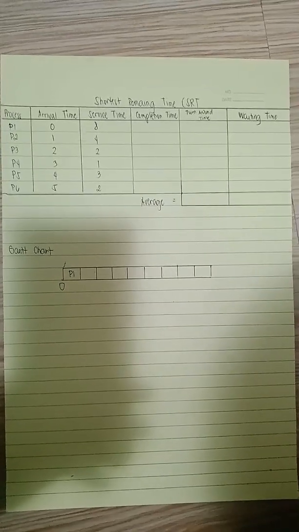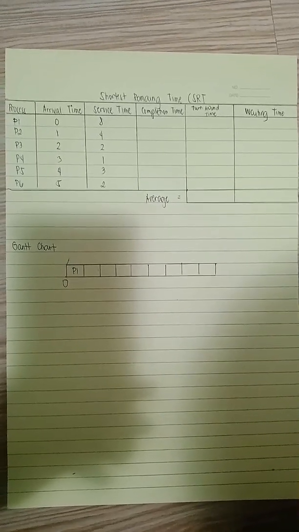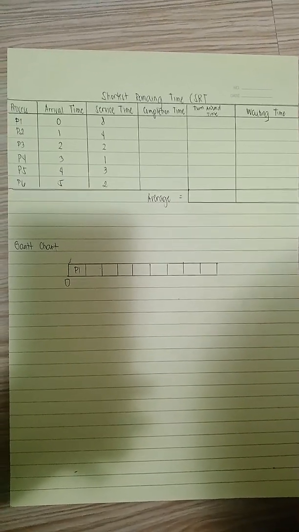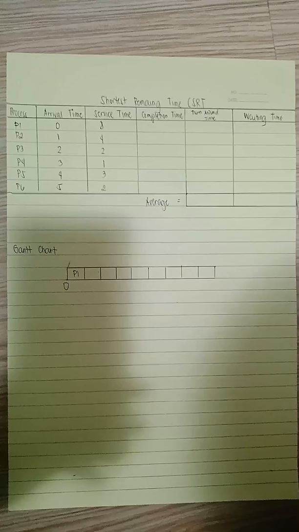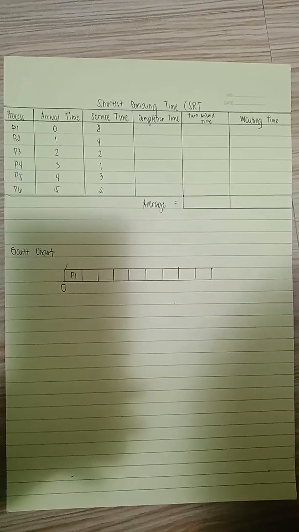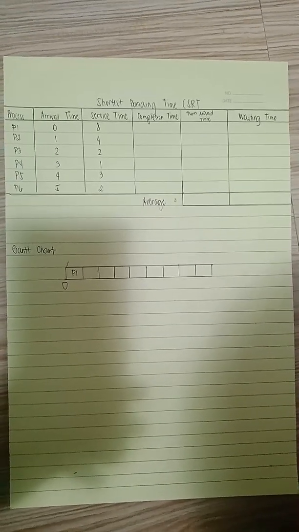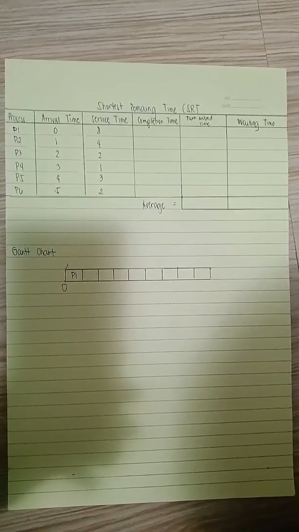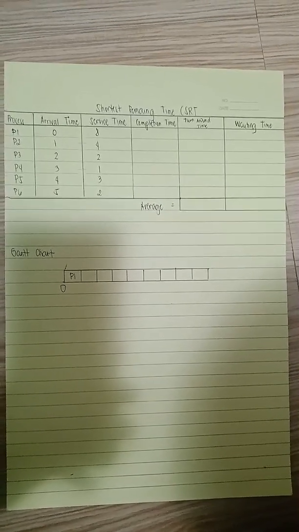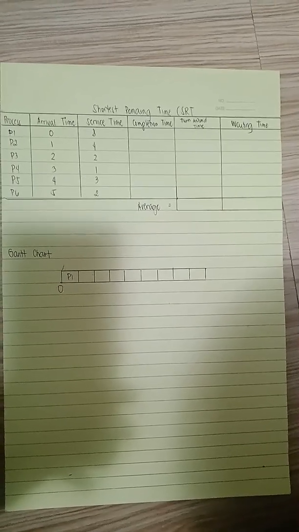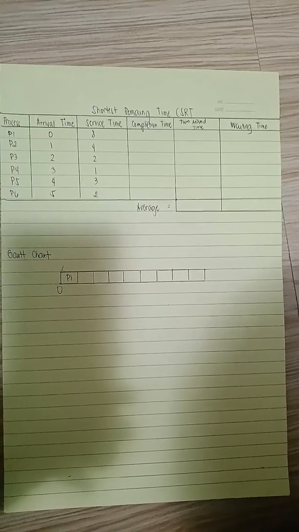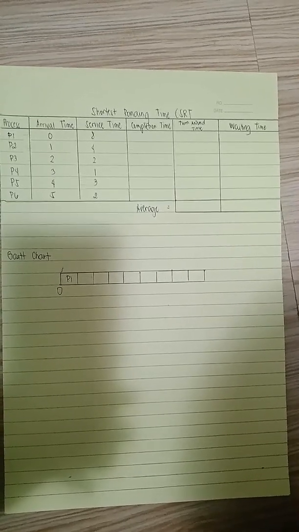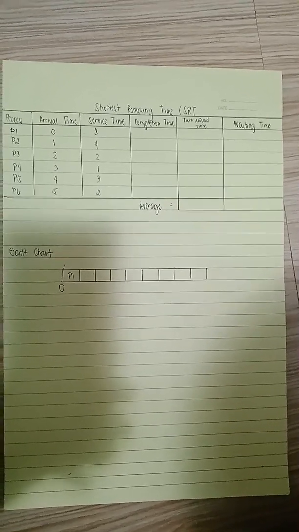Hello guys! Now, I will show you how SRT, or shortest remaining time, works. But before we start, SRT is the process in which the job with the shortest time will be executed first. In other words, if one process is being executed and then another process comes, the CPU will choose the process that has the shortest remaining time. To better understand, I will show an example.